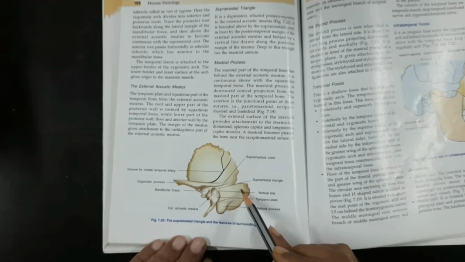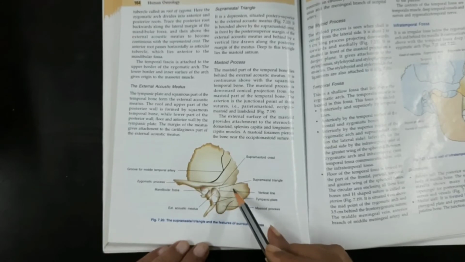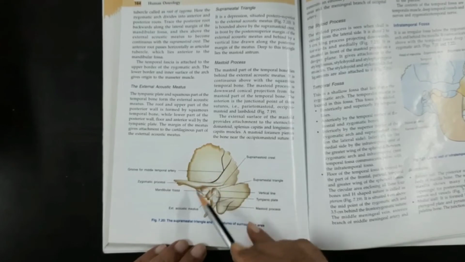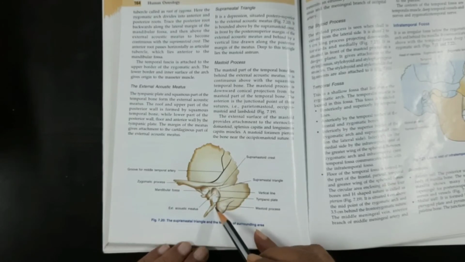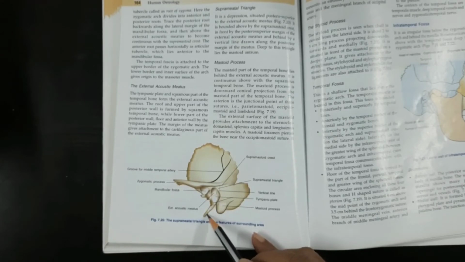This is the mastoid process. This was the site for Asterion, because it is an isolated temporal bone. What you see here is the tympanic plate, and this projection which lies in front of the mastoid process is going downward, forward, and slightly medially, and may sometimes have a sharp tip.